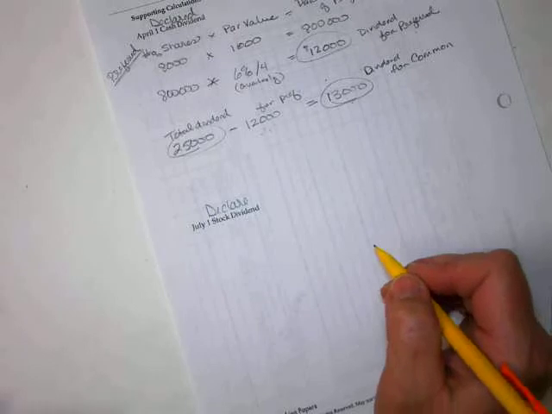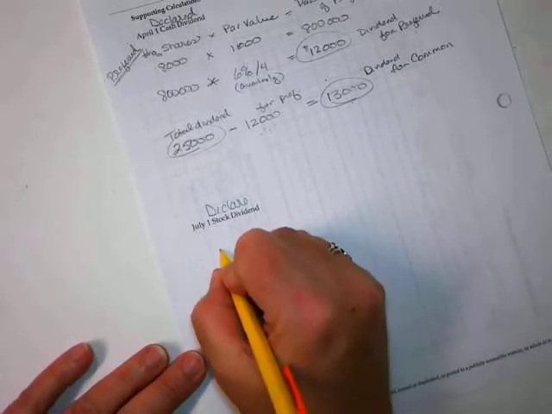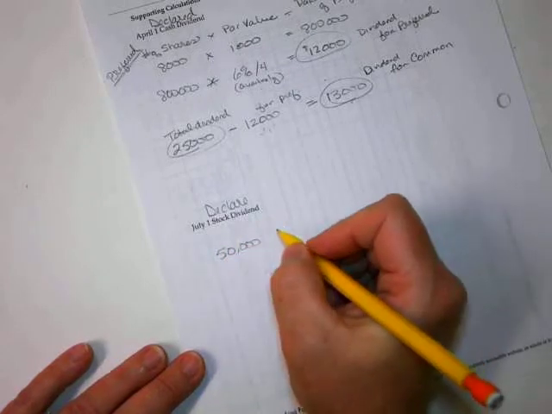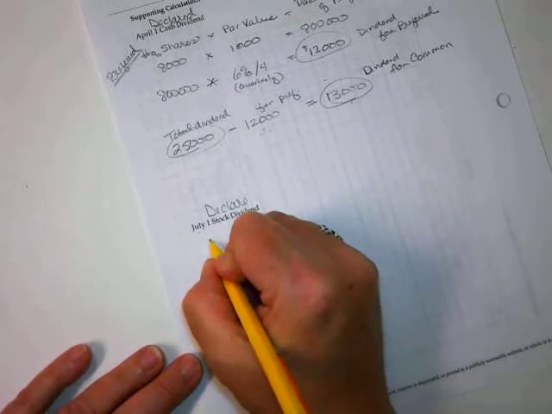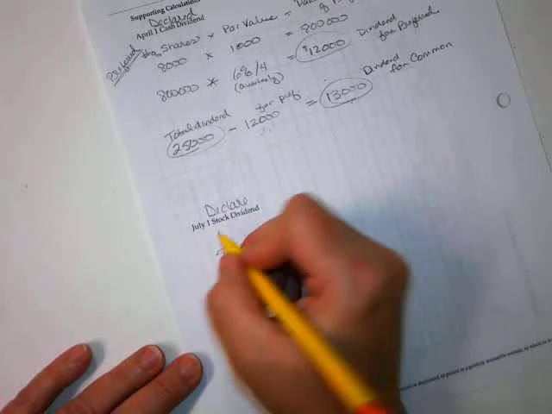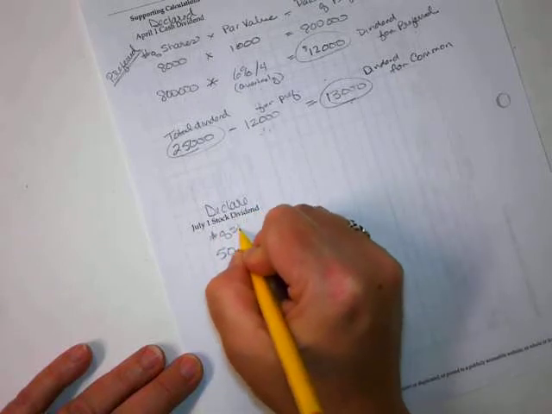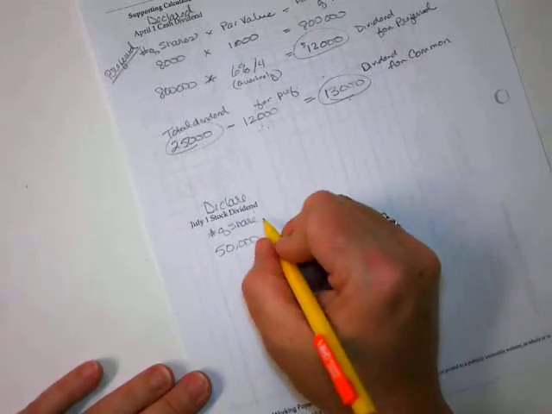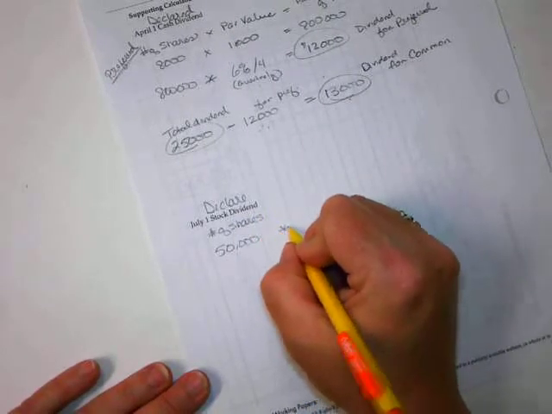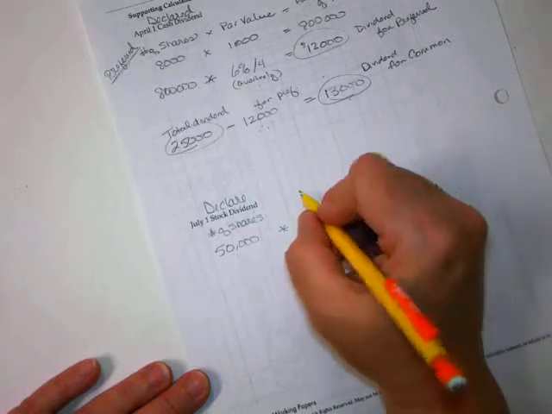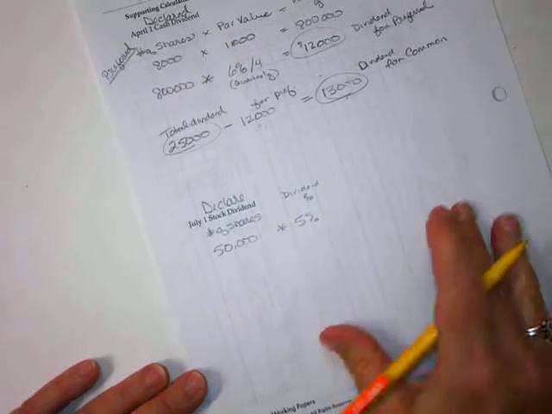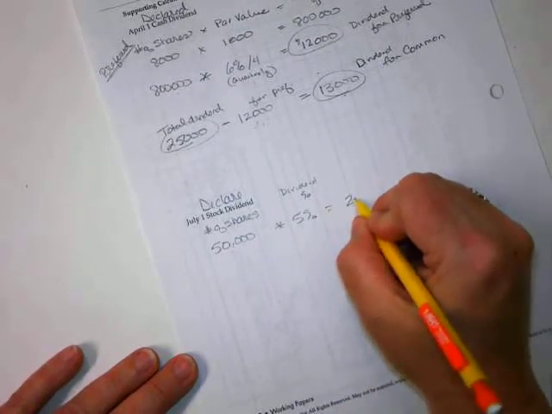So number of shares, 50,000 shares, times 5%, which is the dividend percent, equals 2,500.